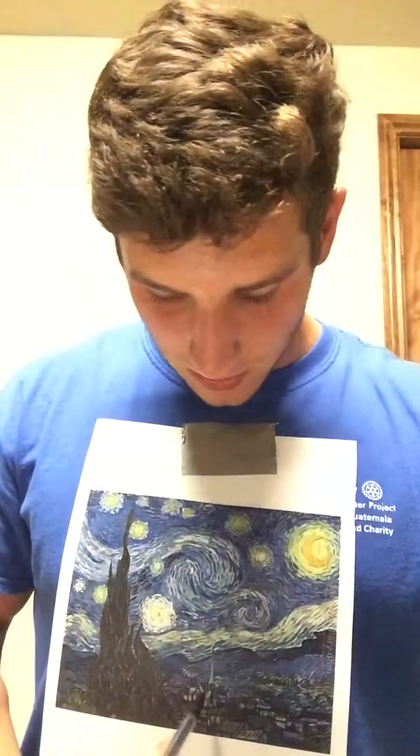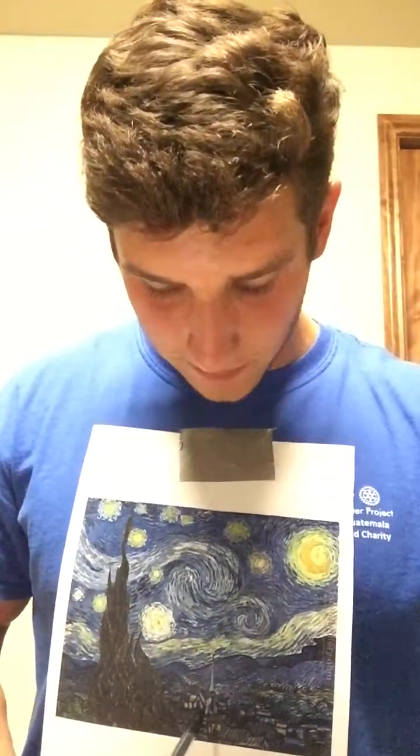Some say that the swirls actually represent wind, and that's why they're a lighter shade and it's large across the sky. As far as the depth goes, you can tell that it's a very large area that we're looking at here simply because the tree is so large, so from far away, and then the buildings are so small, so that gives kind of a sense of where this painting is in space.